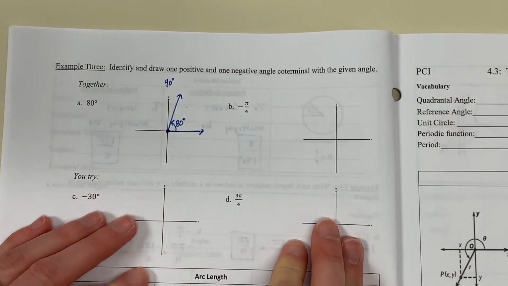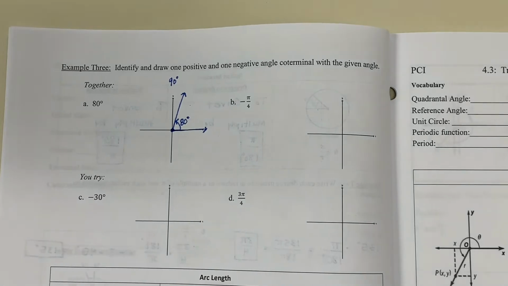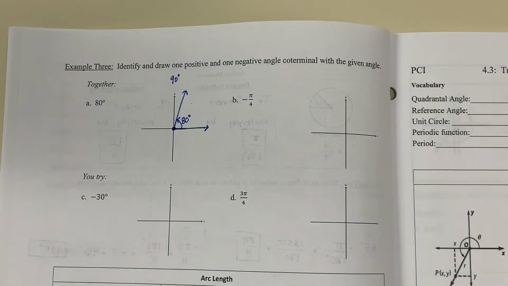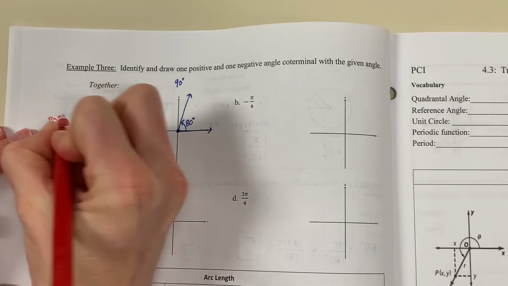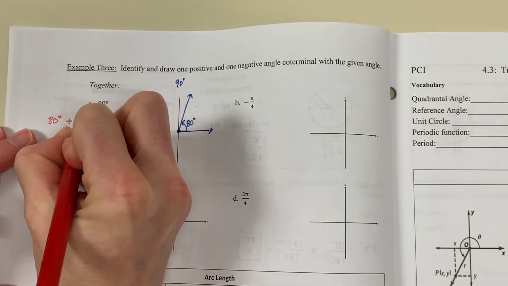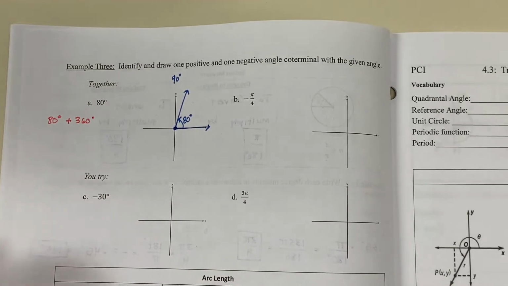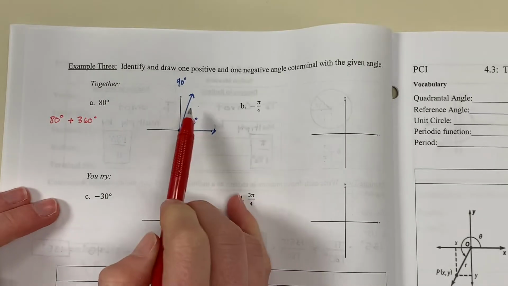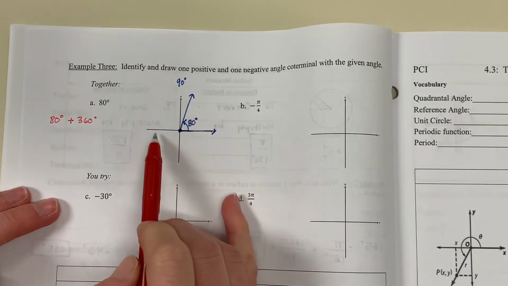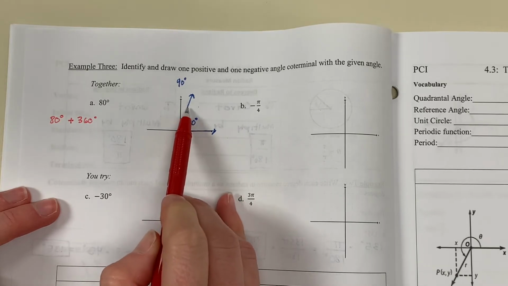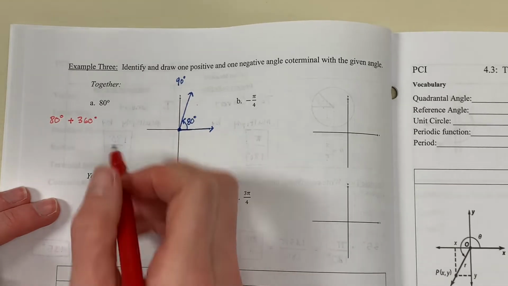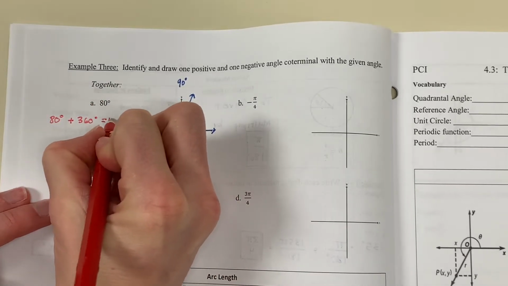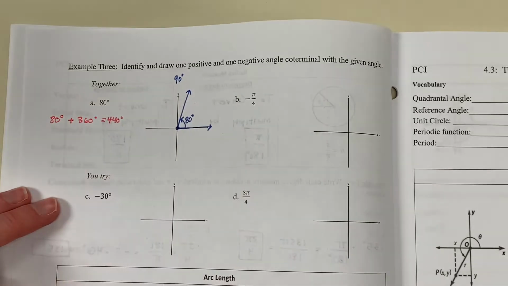Now, to find a positive coterminal angle, I am going to take my given angle, 80 degrees, and add 360 degrees to this. 360 degrees is a full circle. So if I'm up here at 80 degrees and I swing a full circle, I'm going to get back to where I started, so it has the same terminal side. Now, 80 degrees plus 360 degrees is 440 degrees.